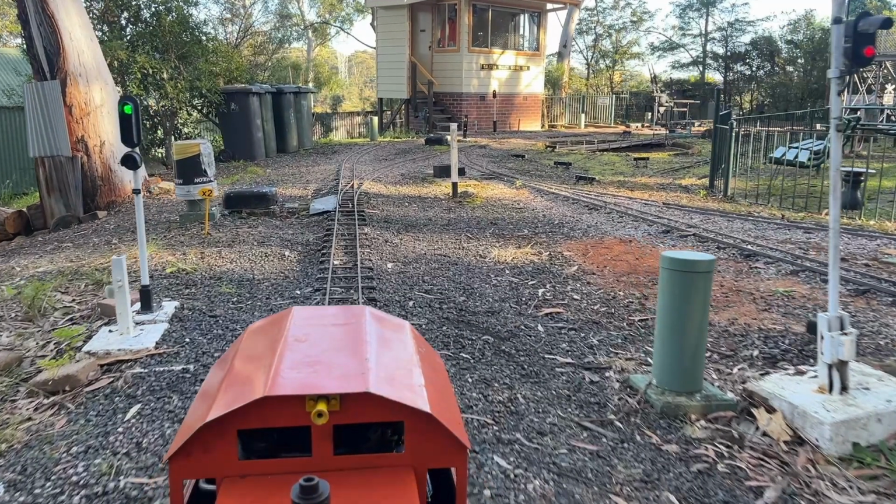This signal protects the turnout ahead and controls movements toward the station area. The signal can display a green proceed aspect, an amber caution aspect, a red stop aspect, or a red aspect with a diverging route indicator. A green aspect indicates that the route is set for the main line and the train may proceed straight ahead. An amber aspect indicates caution. The next signal ahead is displaying a stop aspect, and drivers should be prepared to stop.